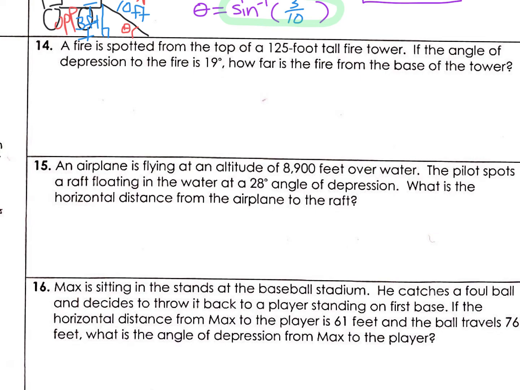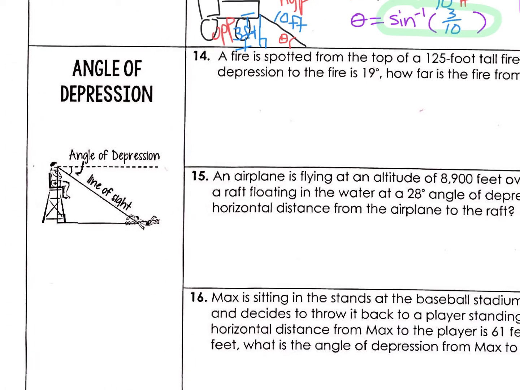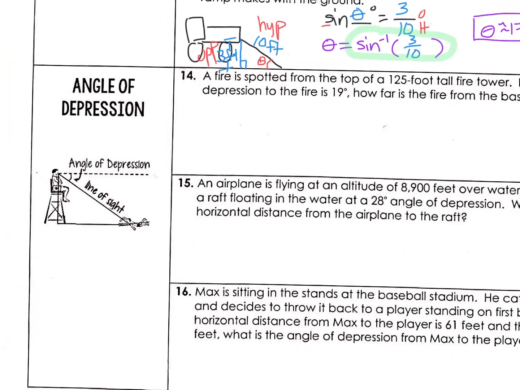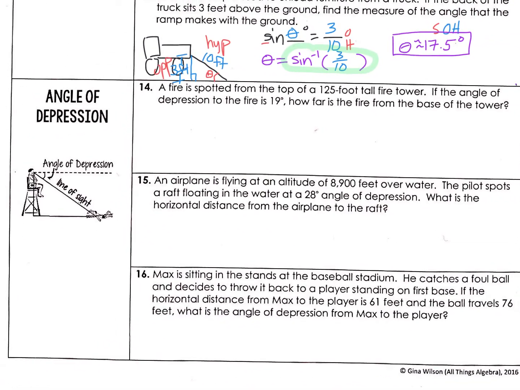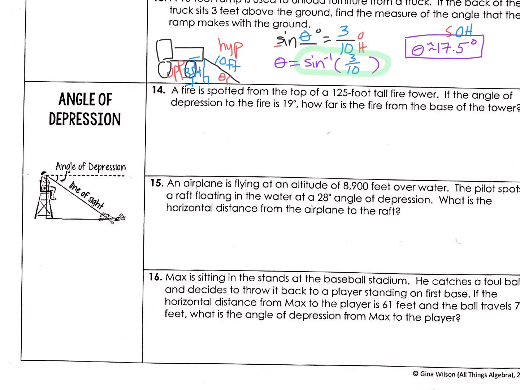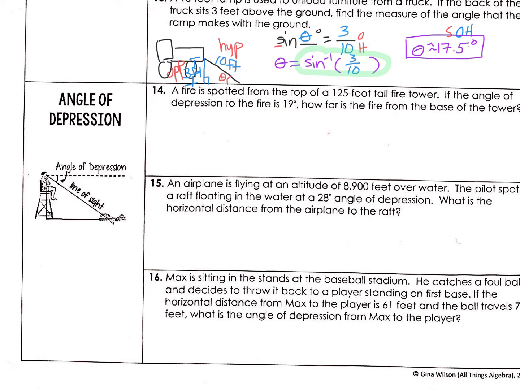So a fire is spotted. Actually, let's use this figure here, because this is a perfect figure right here. So let me make this a smidge smaller, so I can get all that in there. All right. So a fire is spotted from the top of a 125-foot tall fire tower. That means that this is 125 feet tall.